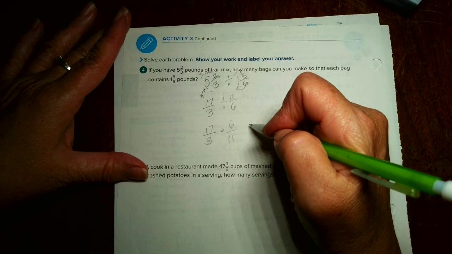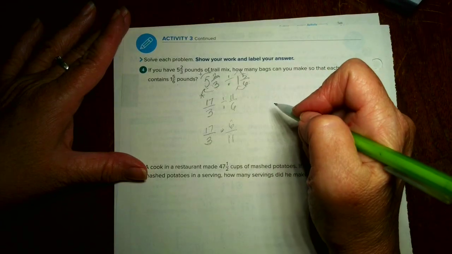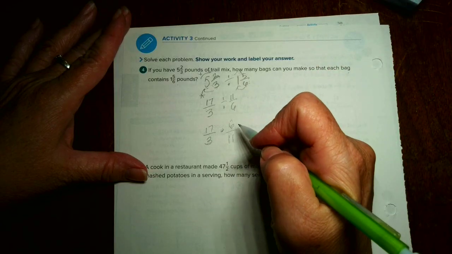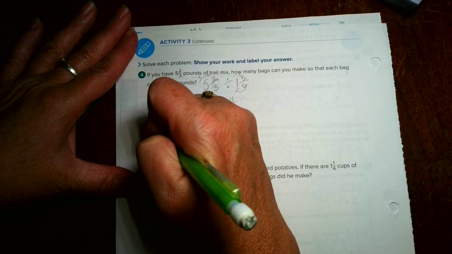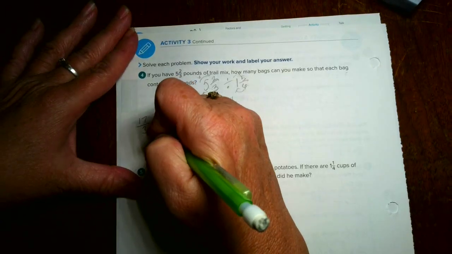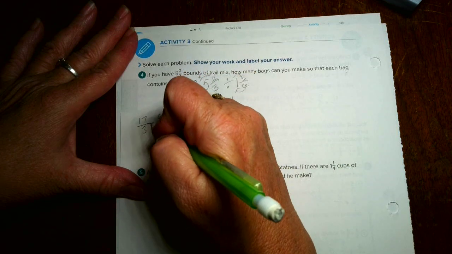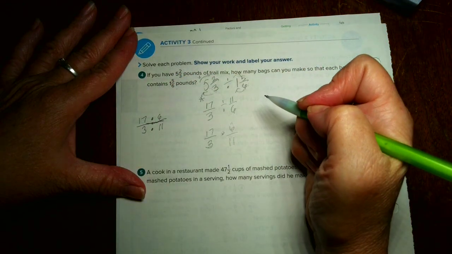Okay, so we could multiply straight across, or do you see a way that we could simplify this before we do multiply? Let me just kind of show you off to the side here. So 17 thirds times 6/11. We could make this one great big fraction and put a times sign here.